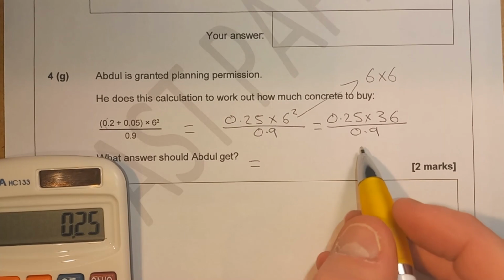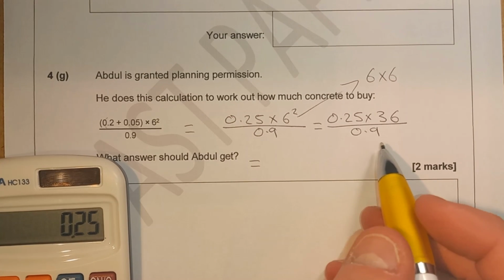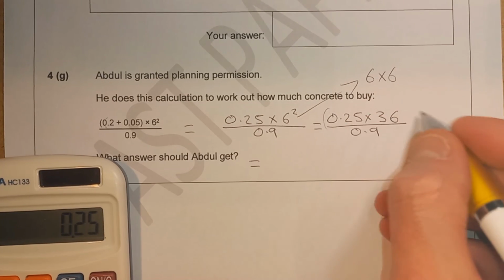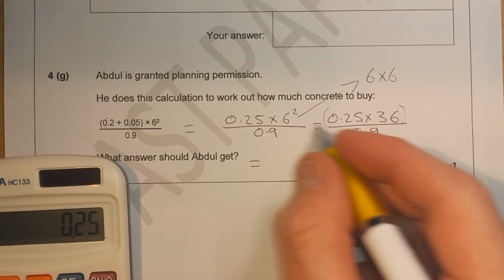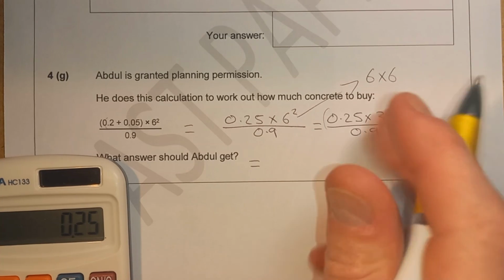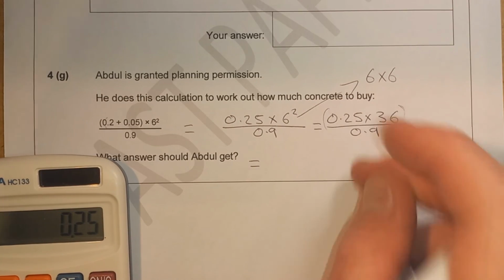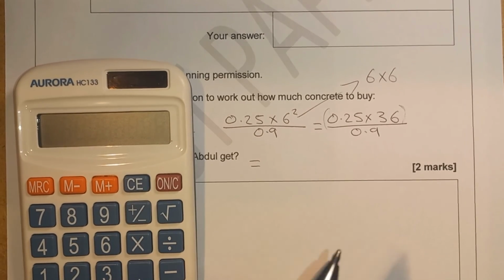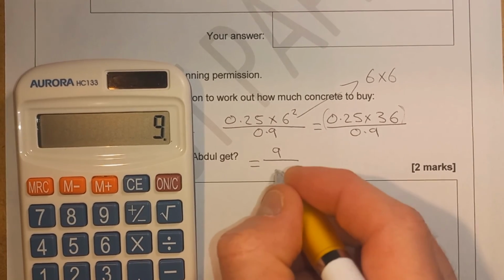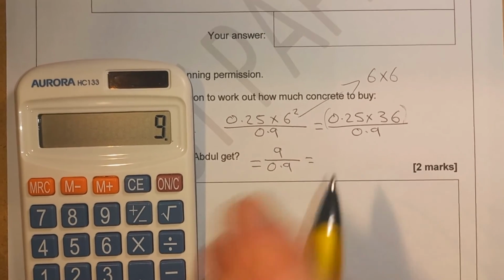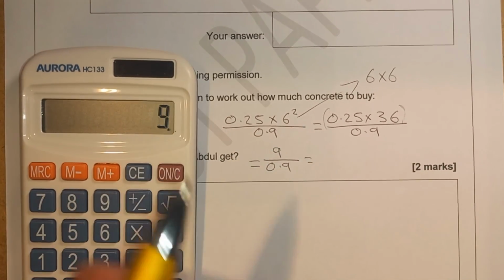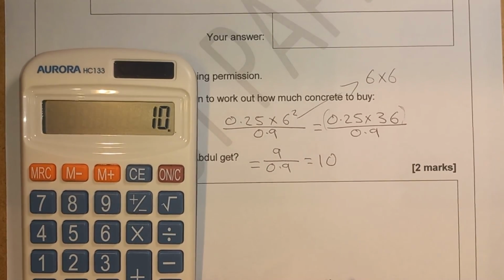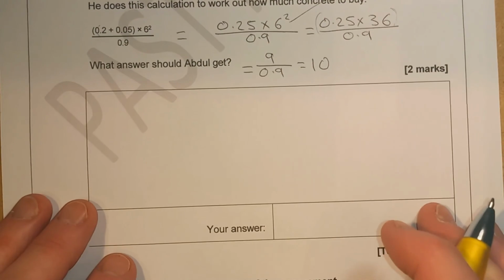Some people will say, well, in BIDMAS the D comes before the M. And that is correct, but because this is written as a fraction, because everything is on top, it's like there's an invisible set of brackets. We have to do everything that's either on top or below the fraction before we can do the actual division. So we need to do the 0.25 times the 36 to give us 9. And then afterwards we can do the divide by 0.9 to give us 10, which we can put down here.